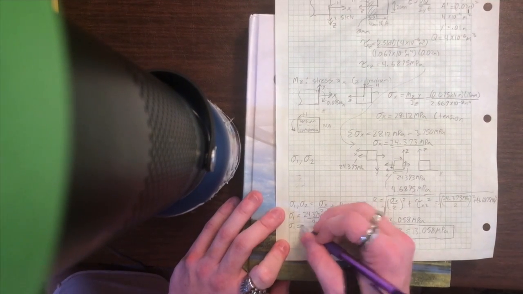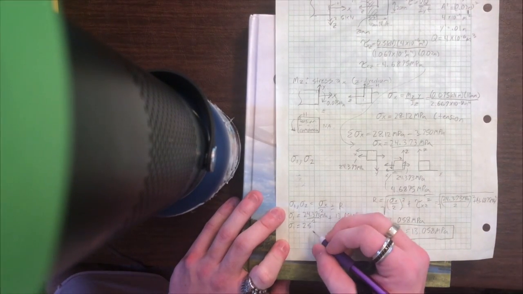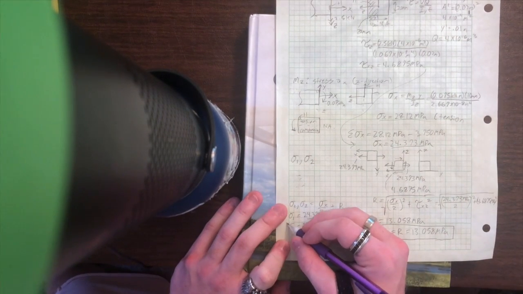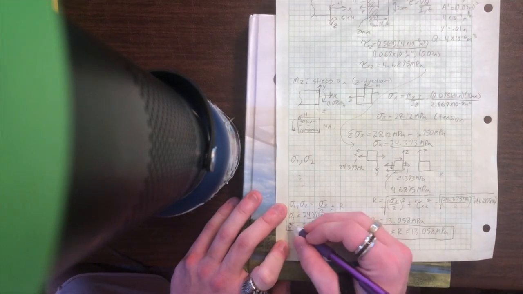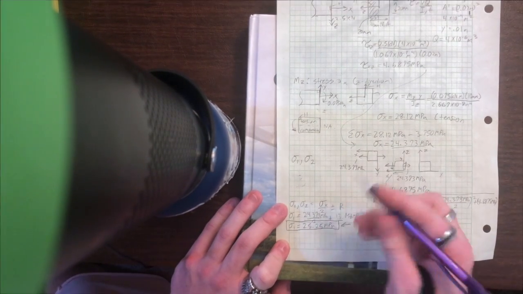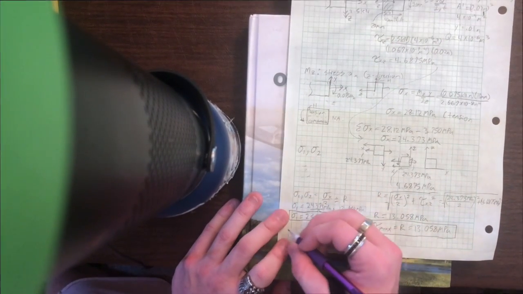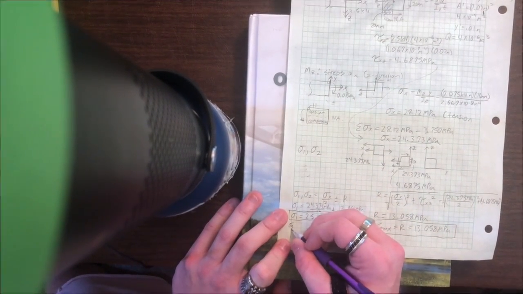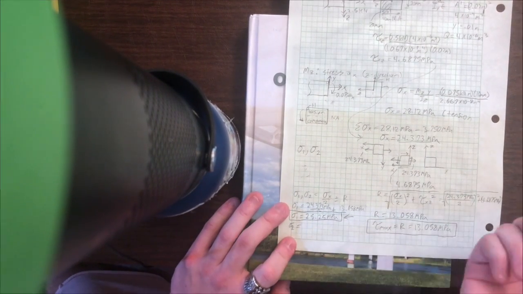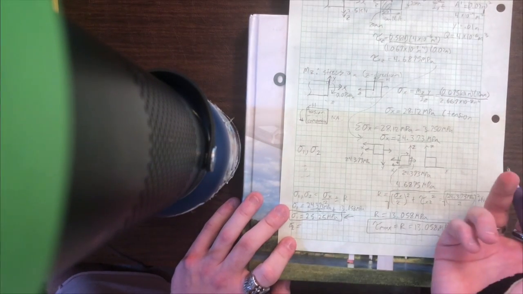So sigma 1 equals 25.25 megapascals. That's one of our answers. Oh, so I got the 2 in there. It's okay. So this is our maximum principal stress in the positive direction.